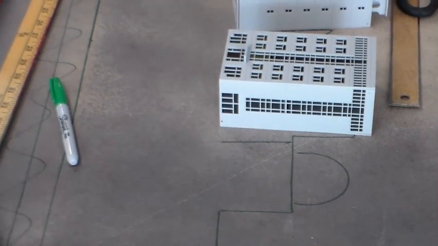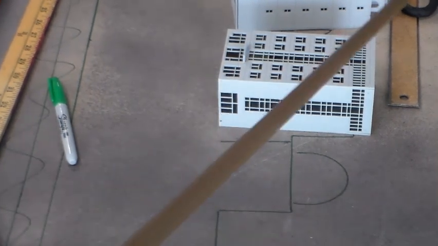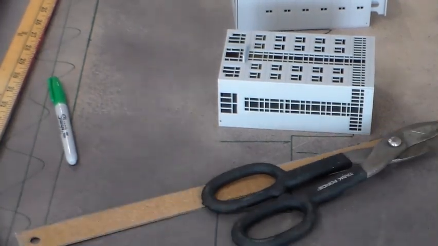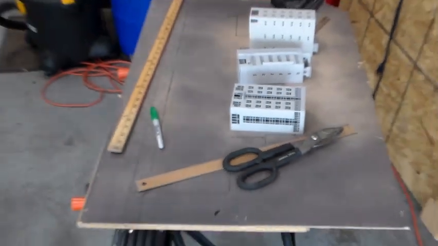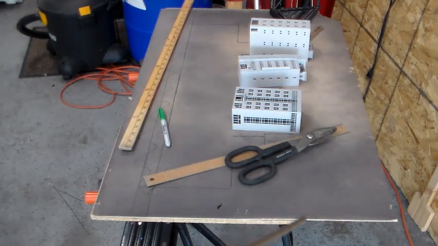So the next step would be to cut this out. I'm going to use these tin snips actually. What I used on mine was 1/8 inch plywood. This piece of material here is actually the backing of a picture that was thrown out some time ago, and I figured I'll use it for something, and I found out that I can cut it with those tin snips, and I should be able to do a pretty good job with it.